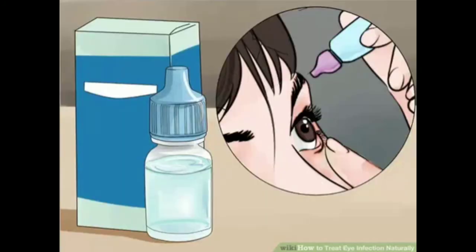Use lubricating eye drops. Though over-the-counter eye drops won't treat the infection, they may help reduce redness and irritation. Follow the instructions for how often to apply lubricating eye drops. Wash your hands before and after touching the area around your eyes. Lie on your back before applying eye drops. Squeeze one drop at a time into the affected eye or eyes, close eyes immediately after application, and keep them closed for approximately 2 to 3 minutes.